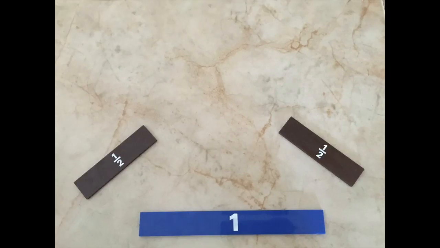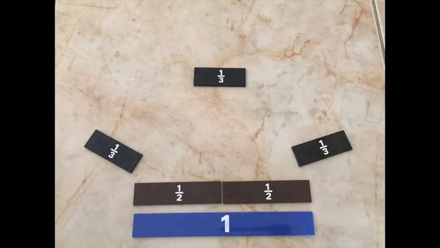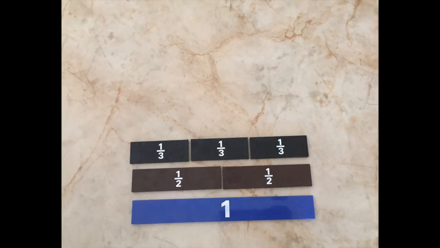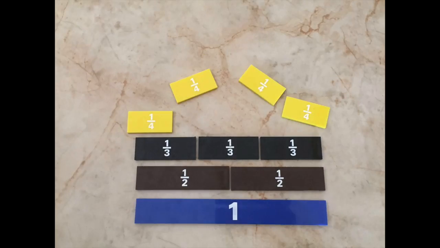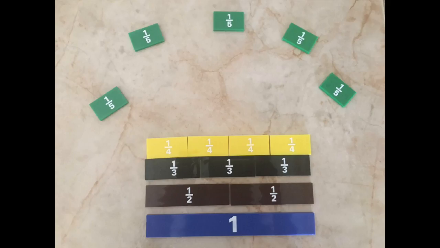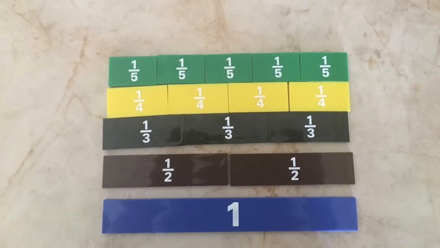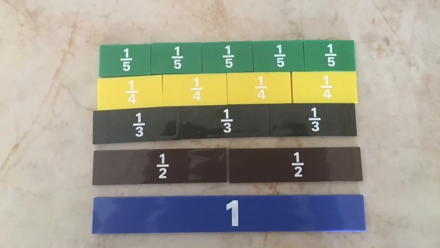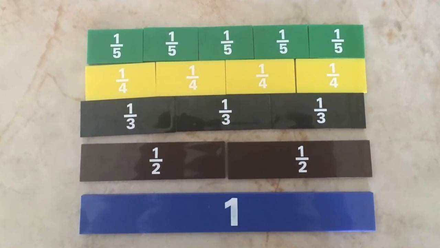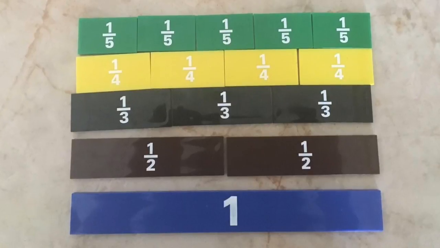Now that we have modelled and understood what a fraction is, let's look at other fractions including halves, thirds, quarters, and fifths. This visual shows how each of these fractions can be equally divided to create a whole. Let's continue with some more examples.